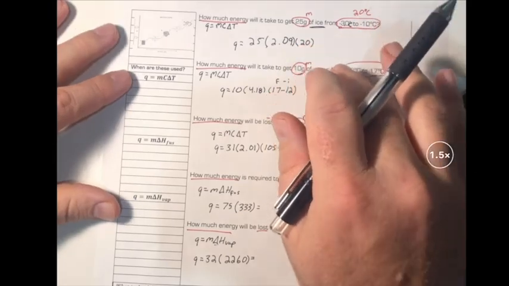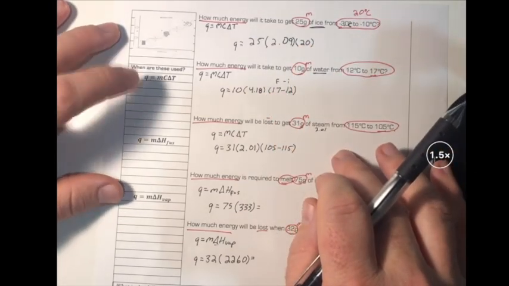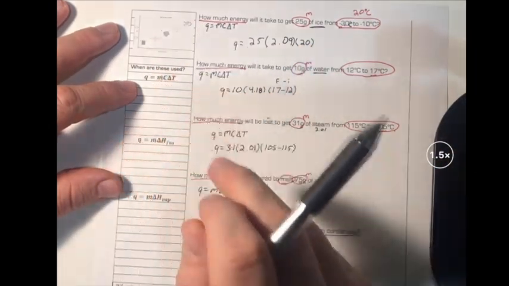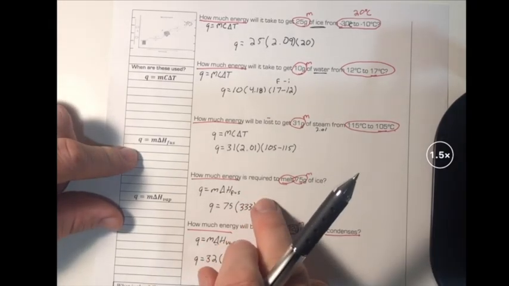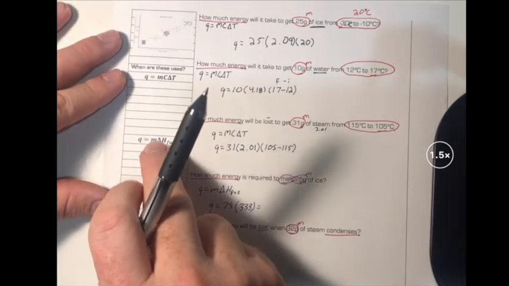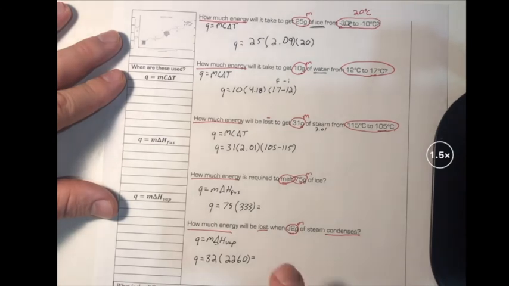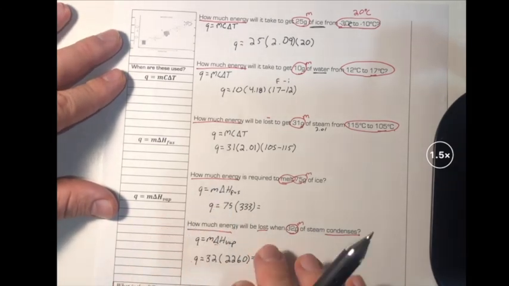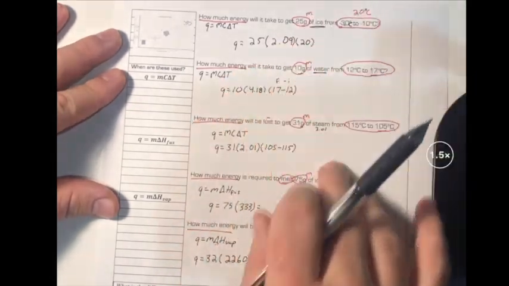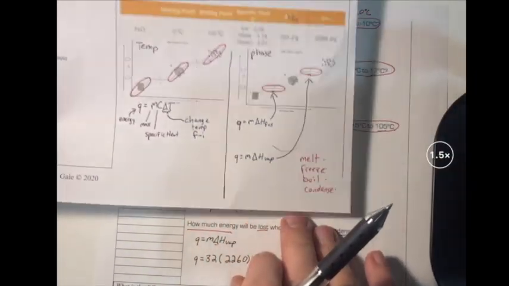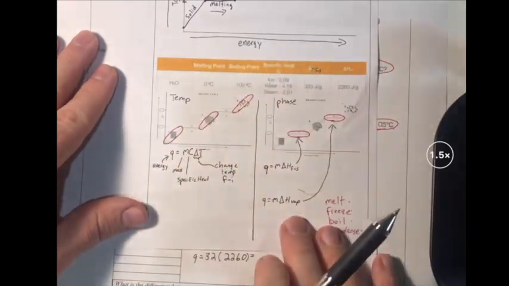So when we did these formulas right here, what gave us a hint that we need to use this one? When we looked at this question here, what gave us the hint that we need to use this one? When we used this question, what gave us the hint we need to use this one? Remember, use the information here on your practice problems, and also the diagram to help you out.